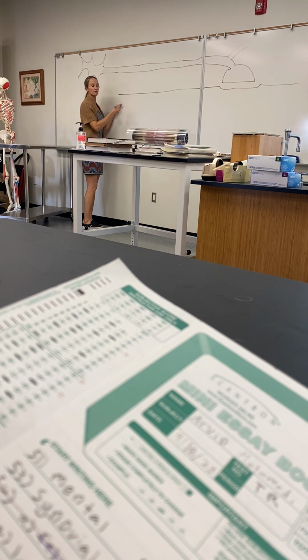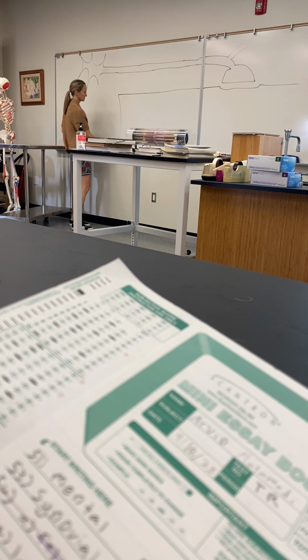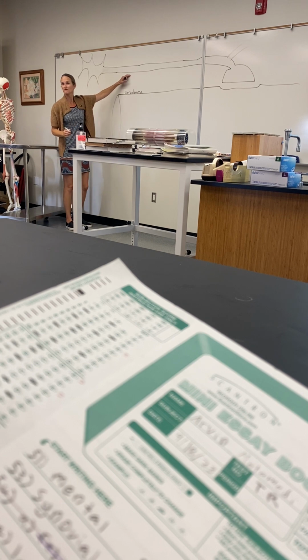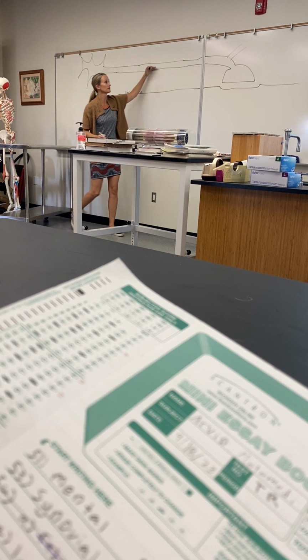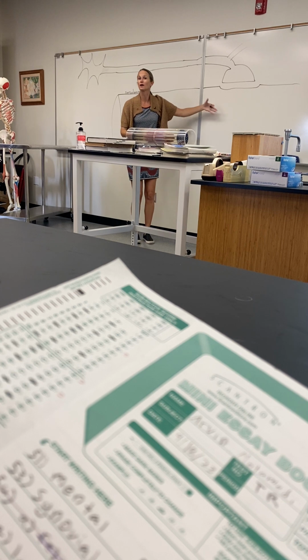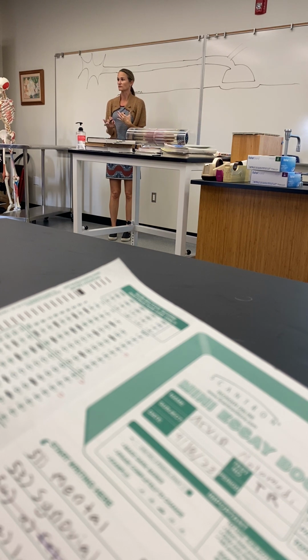So if this is my myofiber's sarcolemma, remember the myofiber has that cylindrical shape? This is the sarcolemma of the myofiber. And there's the plasma membrane of the neuron. Here's its axon, there's the axon terminus. Those two plasma membranes never touch. So what's going on down here? How does this muscle cell receive the electrical signal?